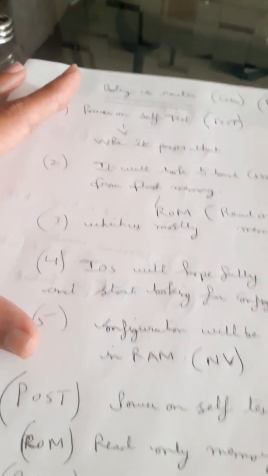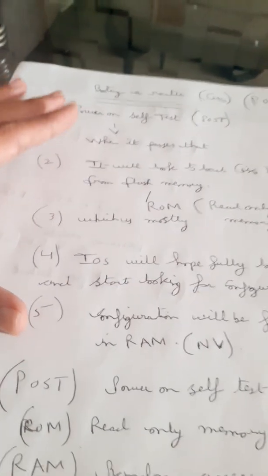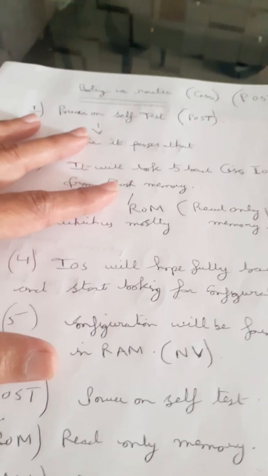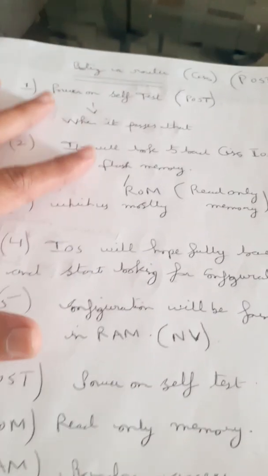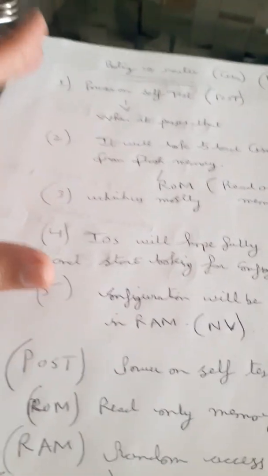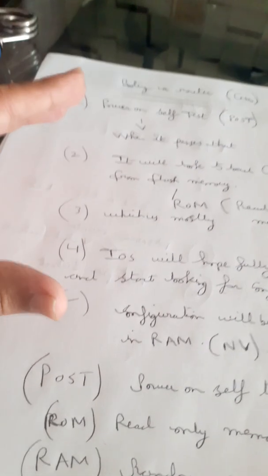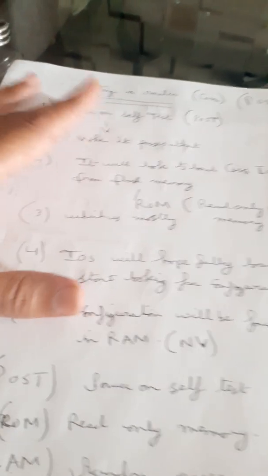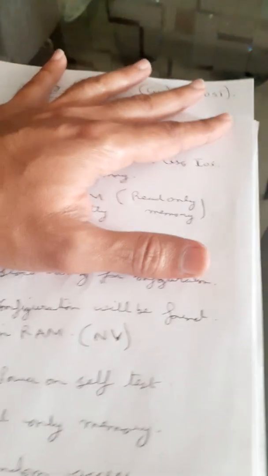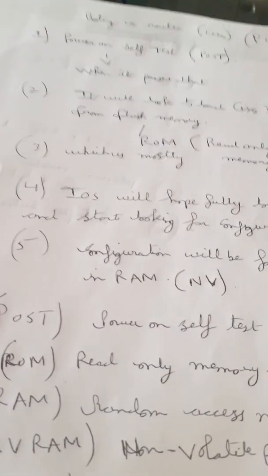A lot of them will have the same procedure. And what is the Cisco IOS they're using? CLI is command line interface. You can just search Cisco CLI images and see what's happening. Router boot process, POST.